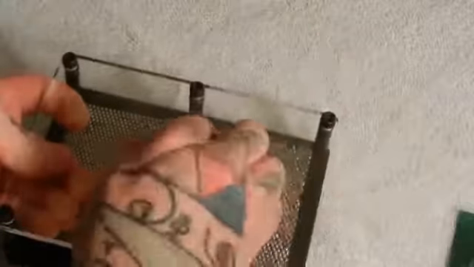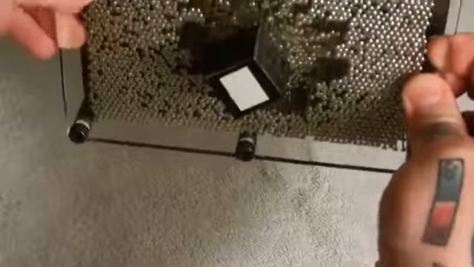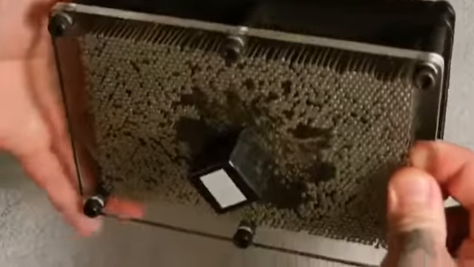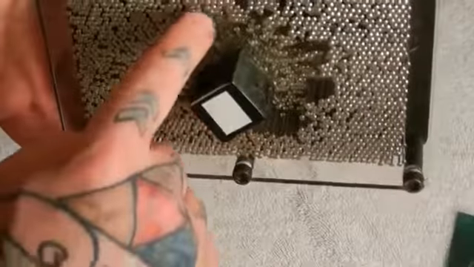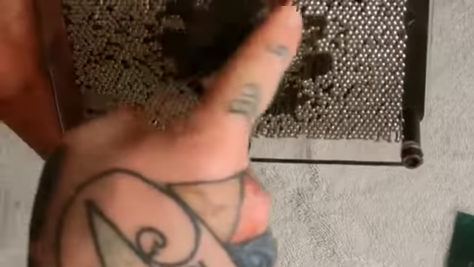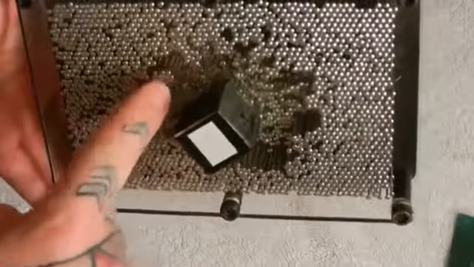Now let's try it again really fast. Boom. Turn it upside down again. And look, there's a huge ring missing out of the center here. What happened from a fast approach that didn't happen on a slow approach, or vice versa?